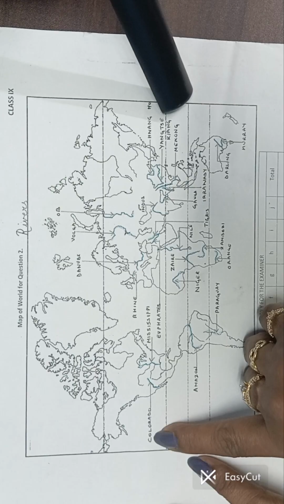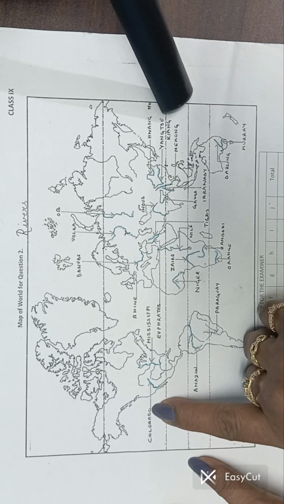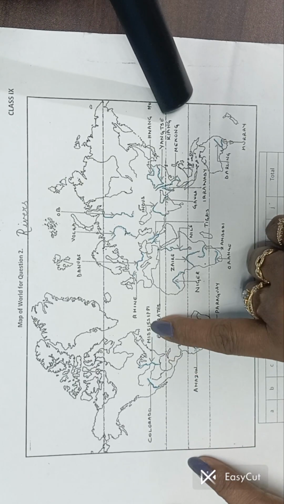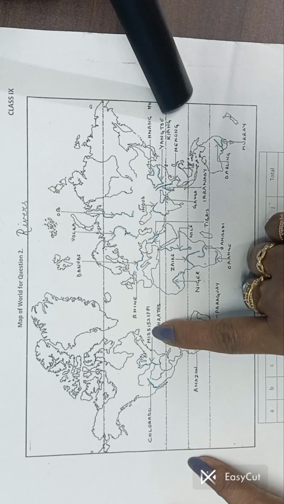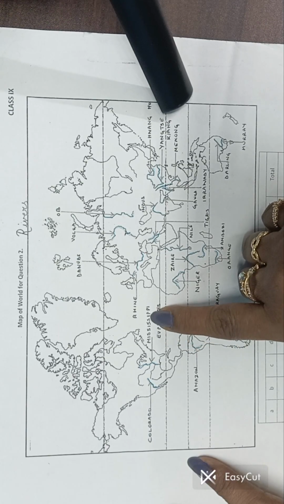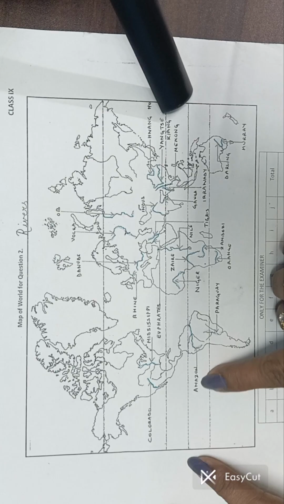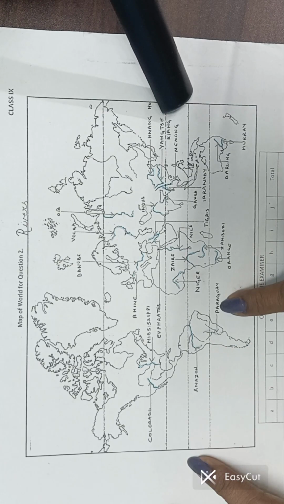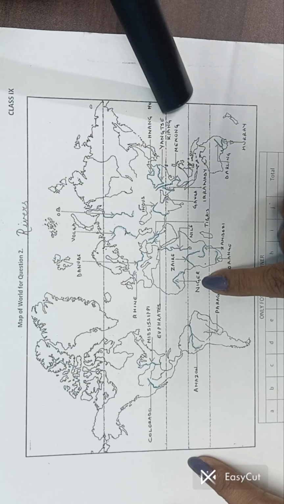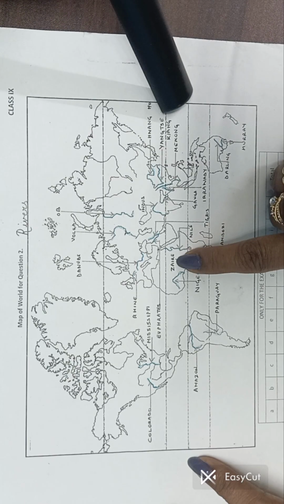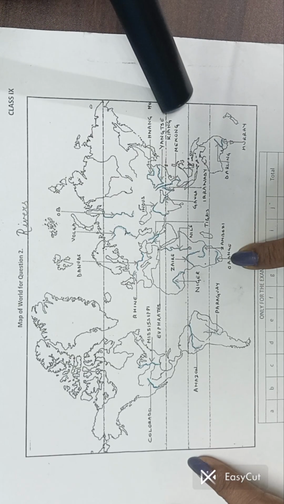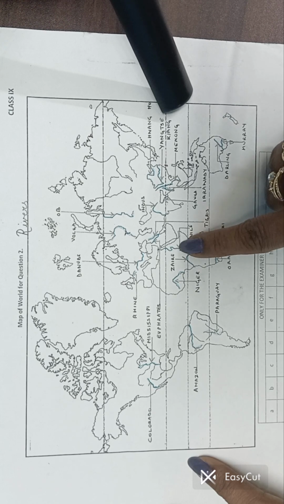So this is river Colorado, Mississippi, Amazon, Paraguay, Niger, Zaire, Orange, Zambezi, Nile.